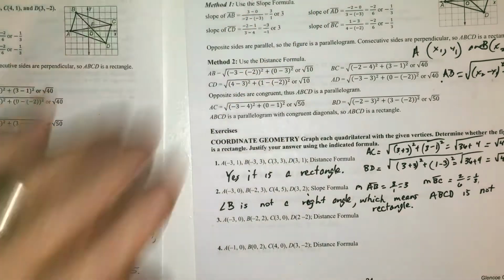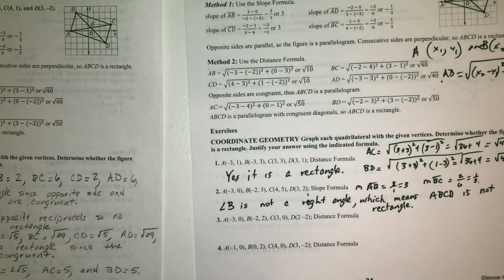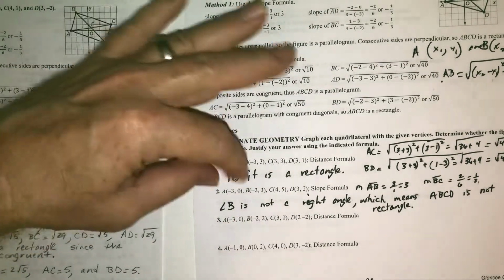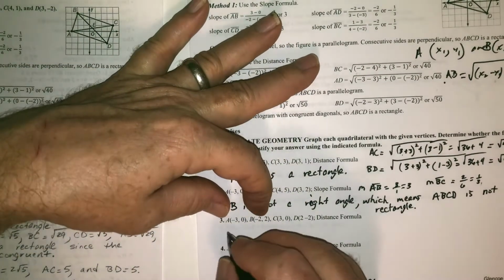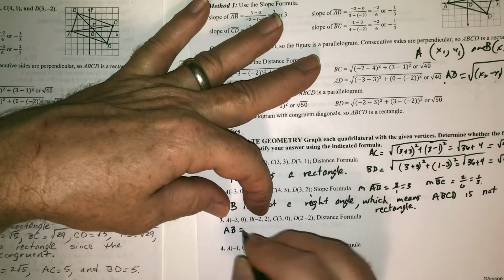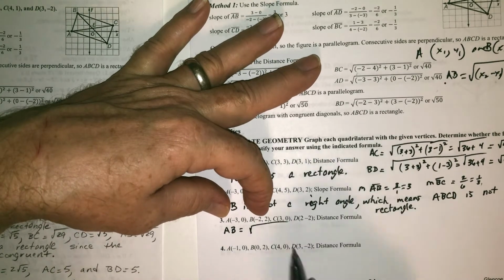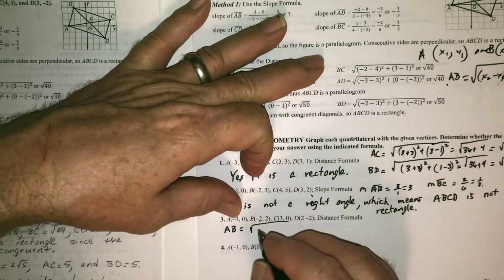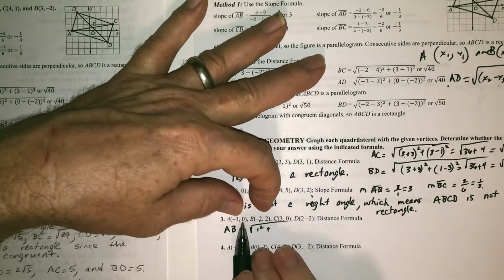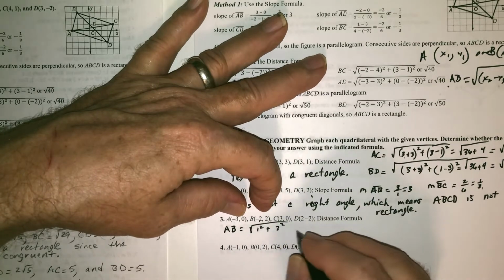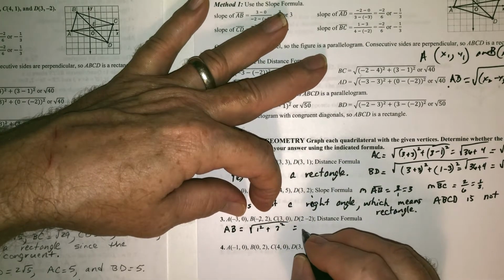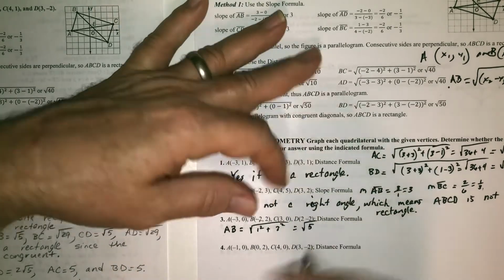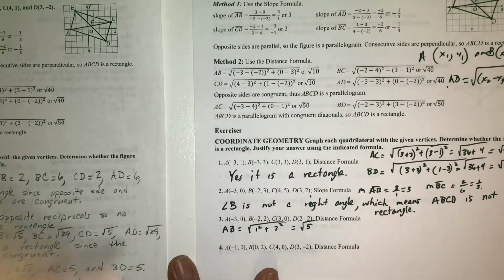Okay, all right, let's go to number 3. We probably should have done each side up there as well, but we can do it right here real quick. All right, if we want to find the distance between A and B, we would do the square root of, let's do the x-coordinates. This minus that would be 1 squared, plus 2 minus 0 would be 2 squared. So AB would be equal to the square root of, that's 1 and 4 is 5. Okay, so AB is the square root of 5.